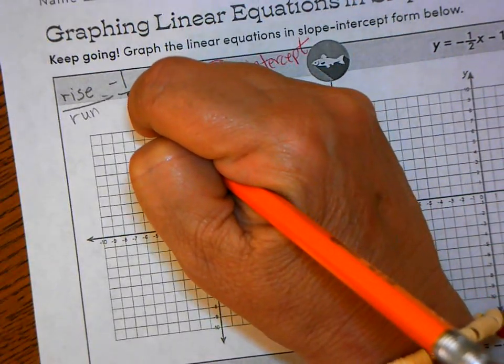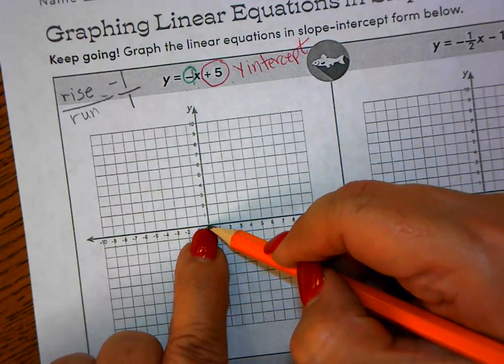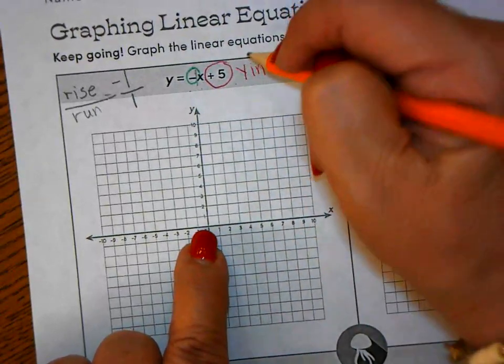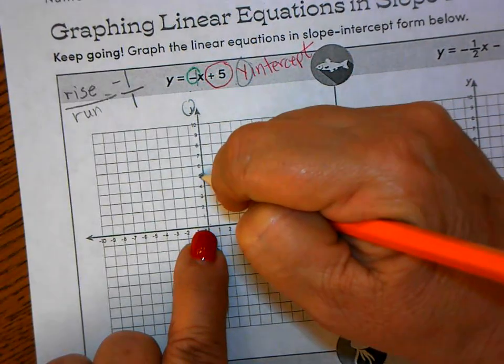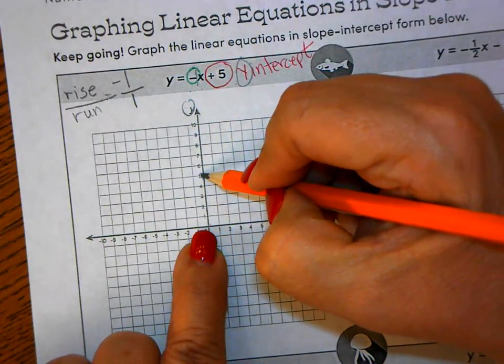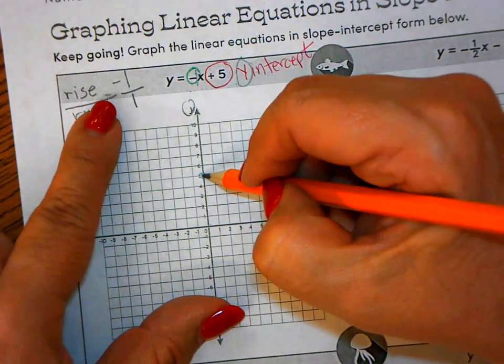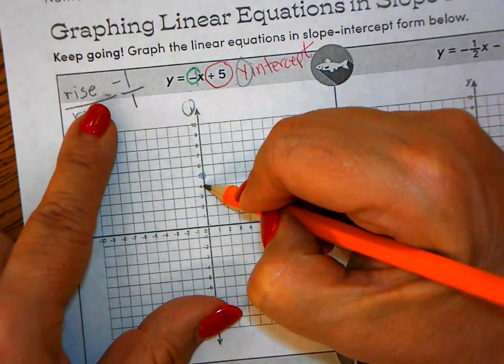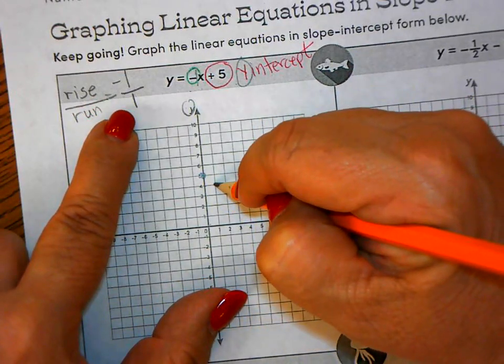So it's -1 over 1. I'm starting at my point of origin, and I'm moving up on my y-axis to a +5. Then I'm going to have a rise of -1, which means I'm moving down 1, and I have a run of +1, moving across 1.